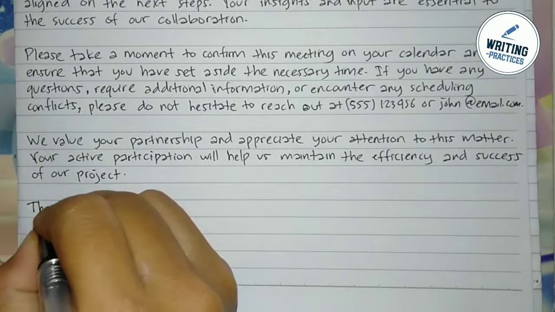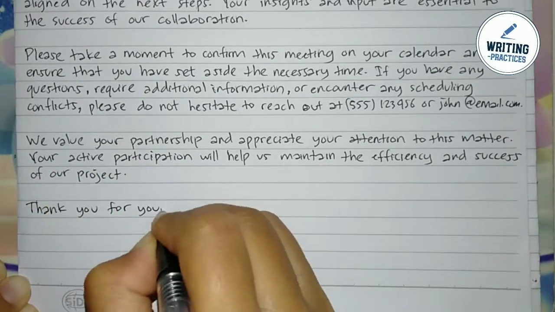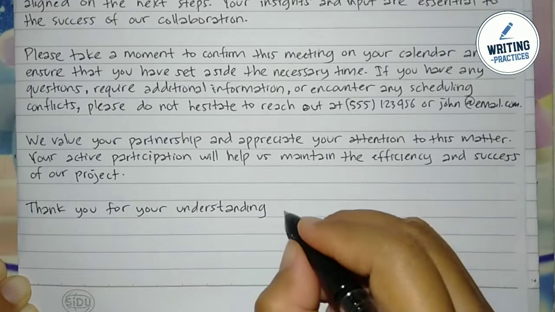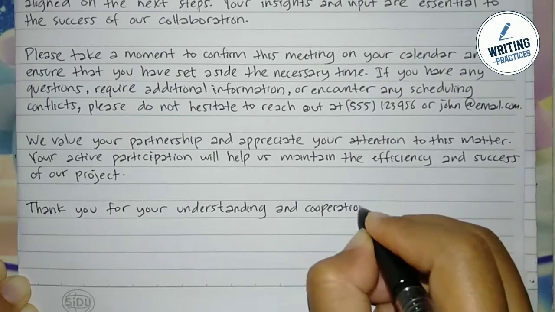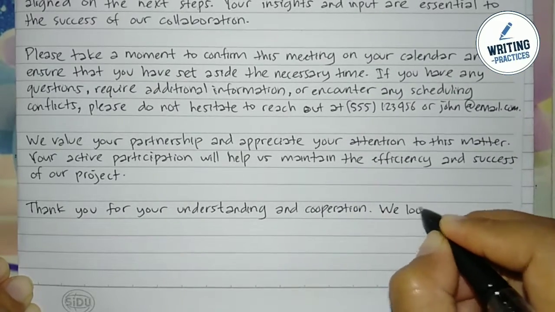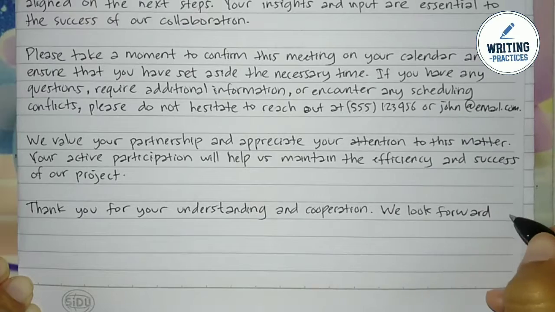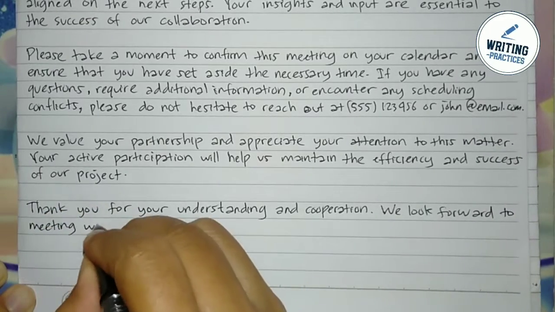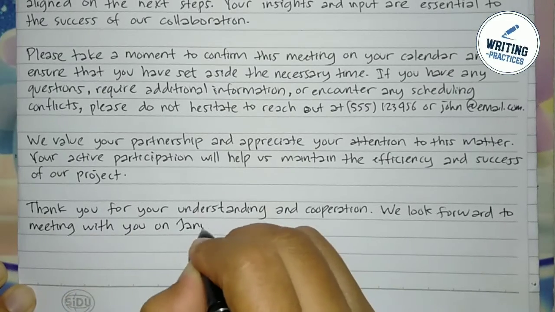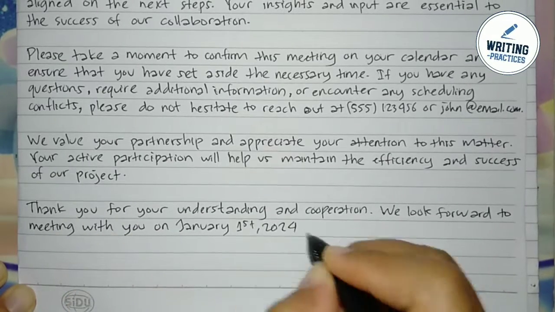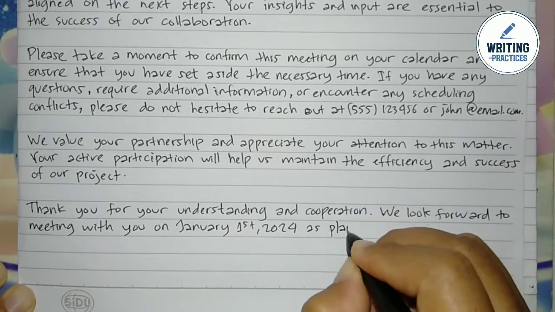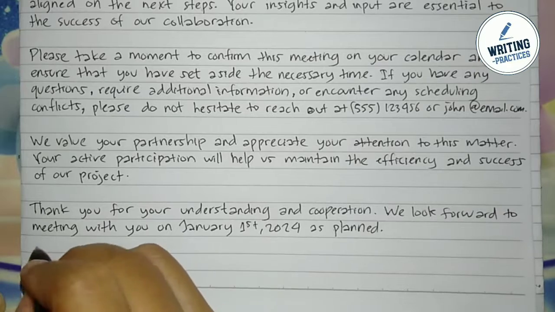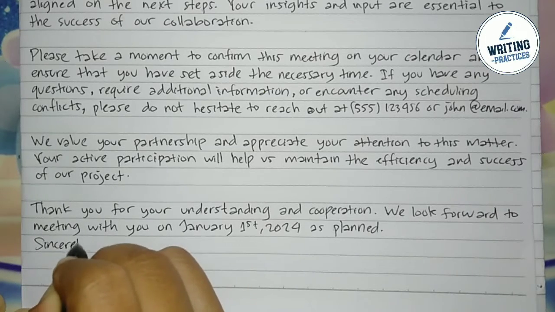And in the last paragraph, it is where you write a closing statement thanking the recipient again. You can simply write, "Thank you for your understanding and cooperation." And write another reminder about the event by mentioning the date once again, for the last time. Here is the example. "We look forward to meeting with you on January 1st, as planned." And finally, you can close the letter with "Sincerely." Add your signature, and write your full name under.